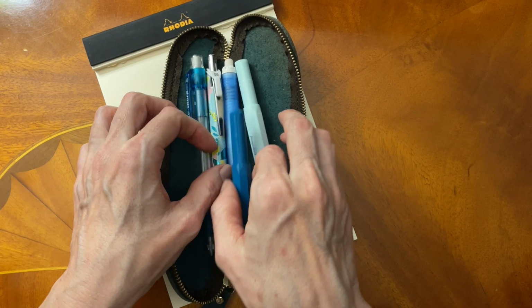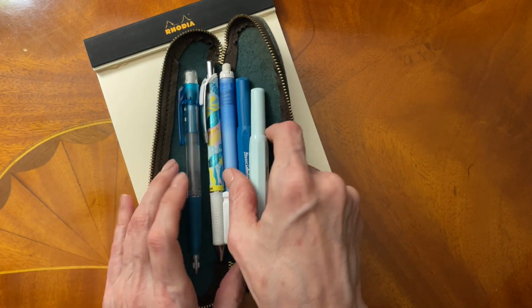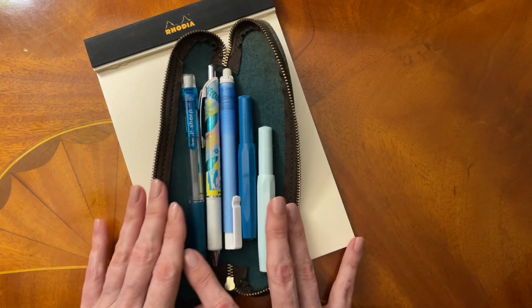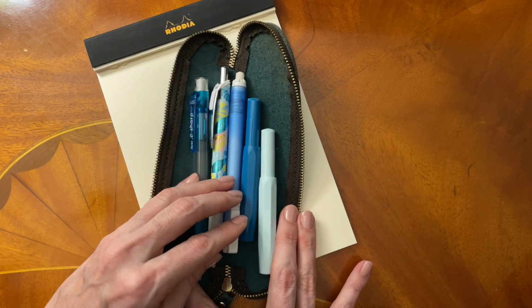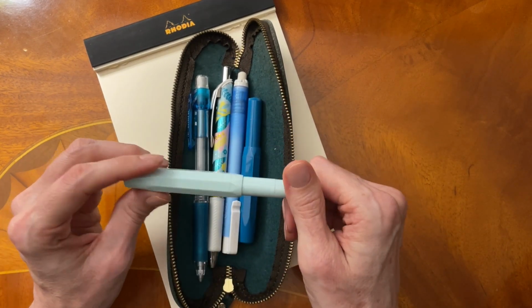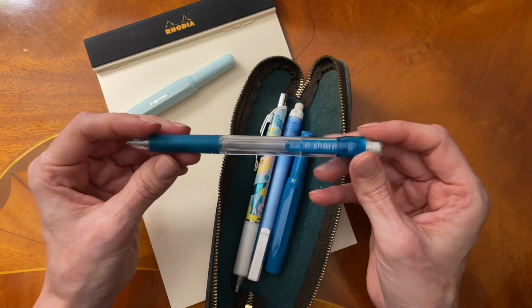Look at all the colors. Let's use this one and a pencil.